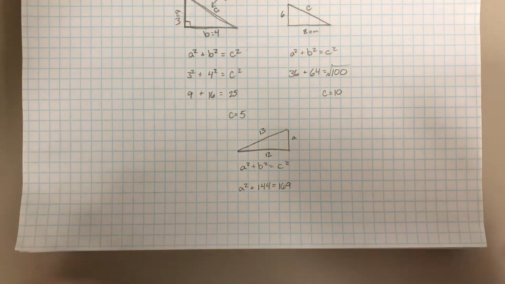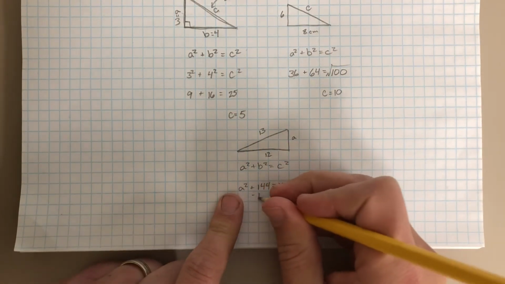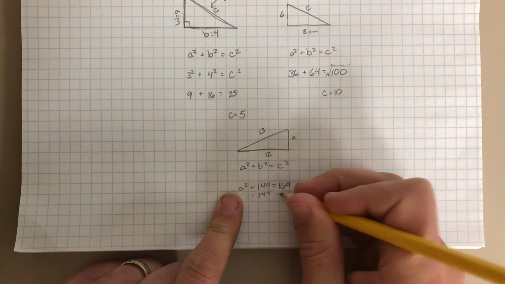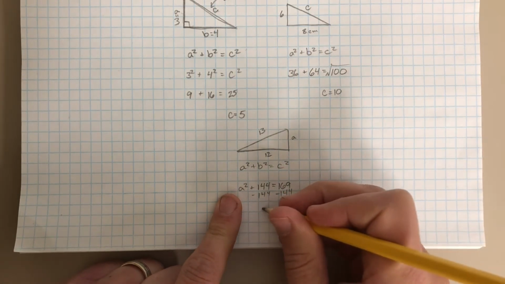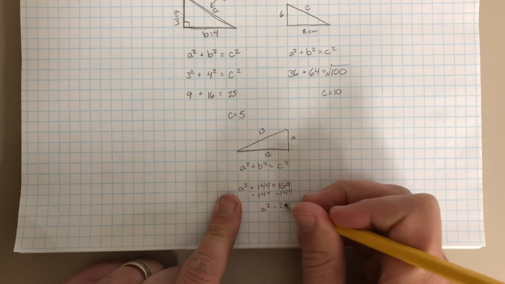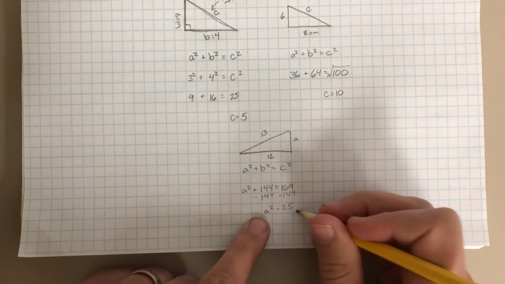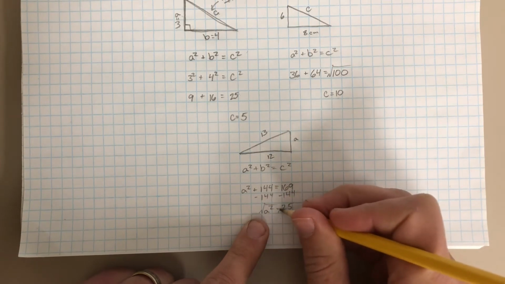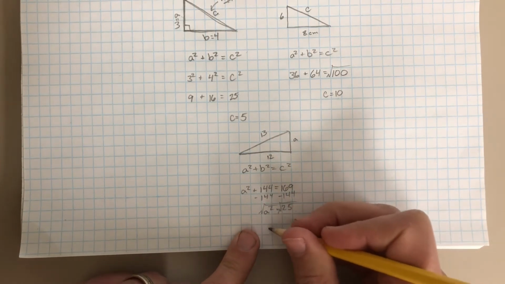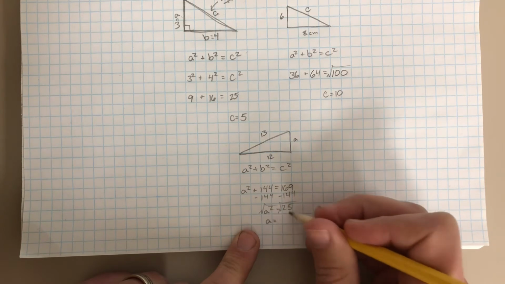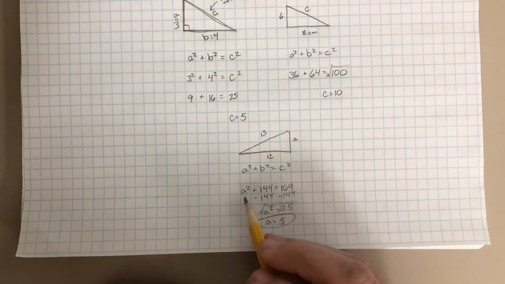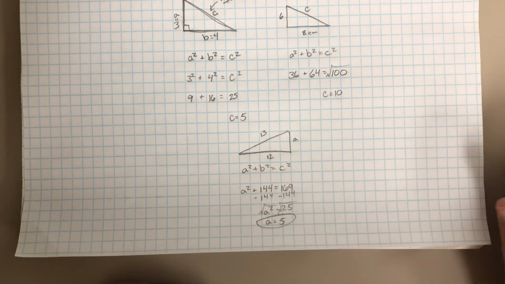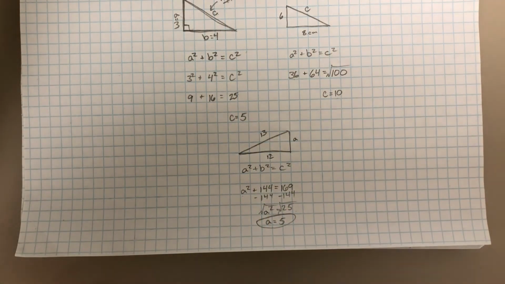So, to find out what A squared is, I could subtract 144 from both sides. And when I do that, I have A squared equals 25. So if A squared is 25, take the square root of both sides. The square root of A squared is A, and the square root of 25 is 5, so A equals 5. And does 25 plus 144 equal 169? Yes, it does check out, and so we are good to go.